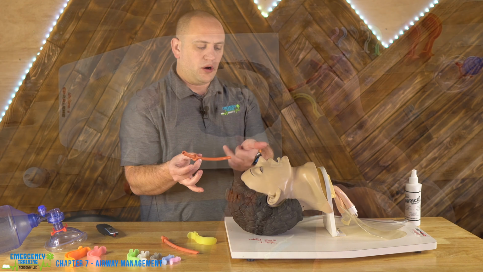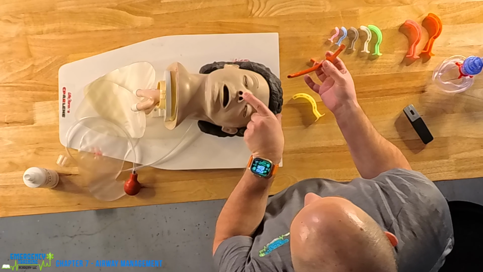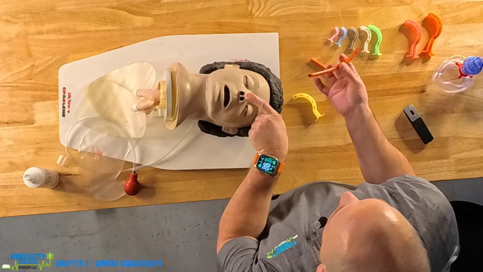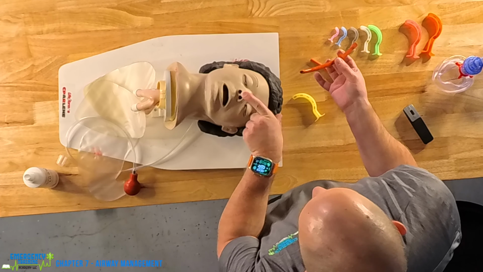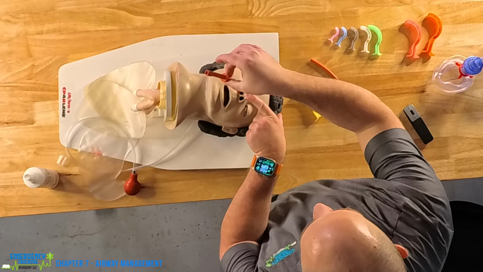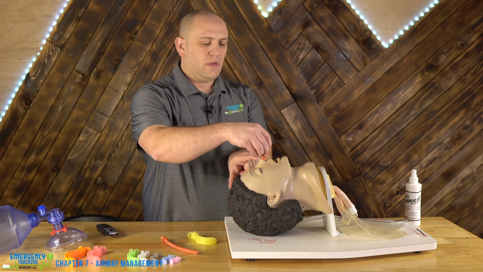So we're going to look at our patient. We're going to look at which nostril is bigger. On my mannequin, it happens to be the right. We can open their nose up a little bit. I like to call this pigging the nose. You just pull the tip of the nose back. It helps open that airway up. And then you insert.